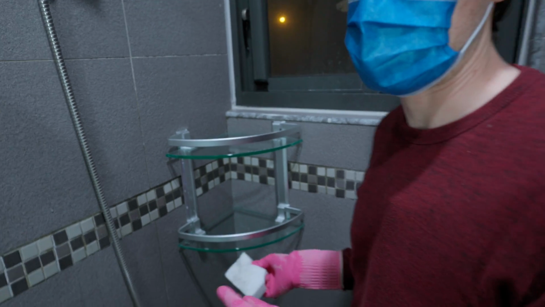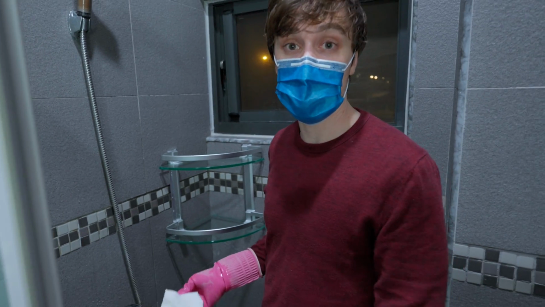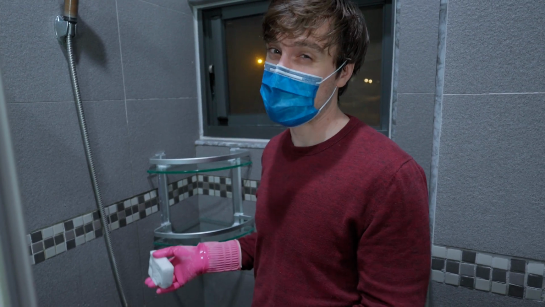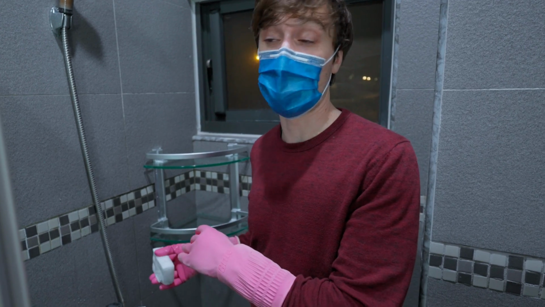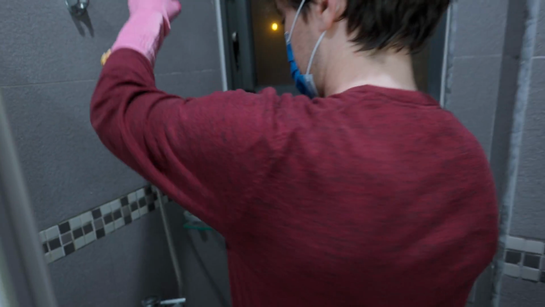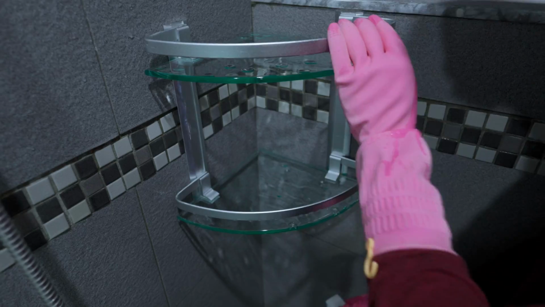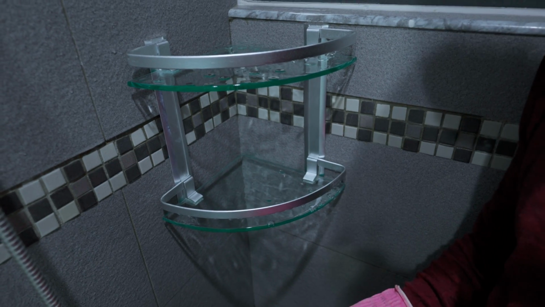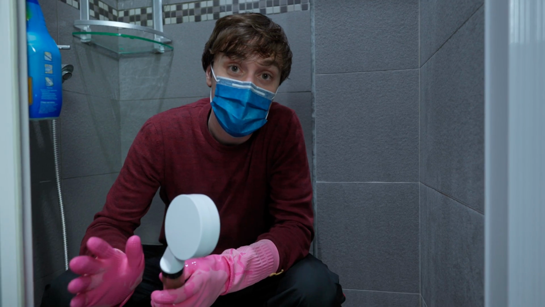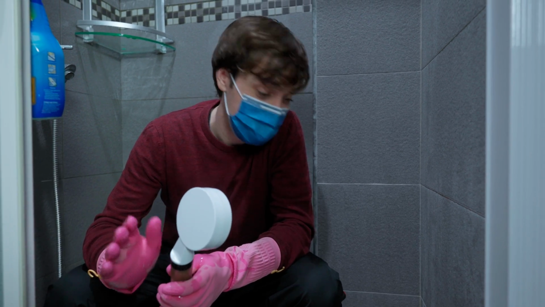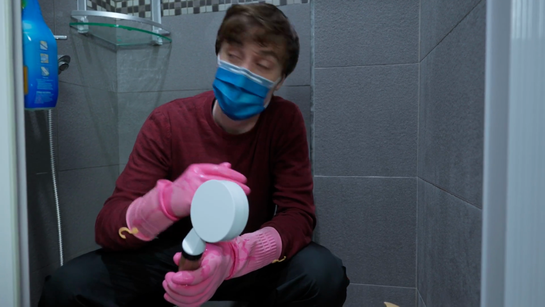I'm going to rinse it now and check to see if it's clean enough. If it's not clean enough, I will wipe it some more. That's looking pretty good. I think we're clean. Before I put the bottles back on the shelf, I've got to clean them too.